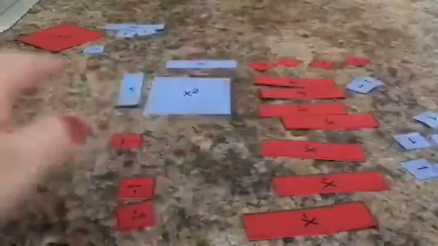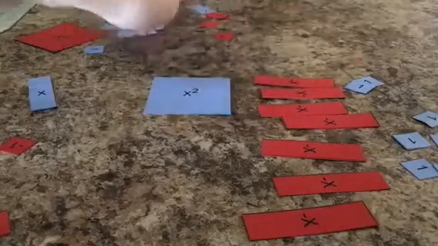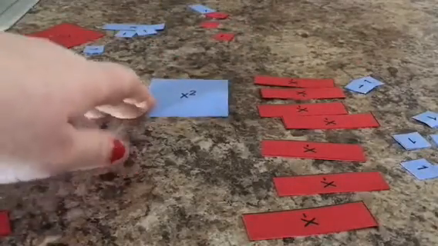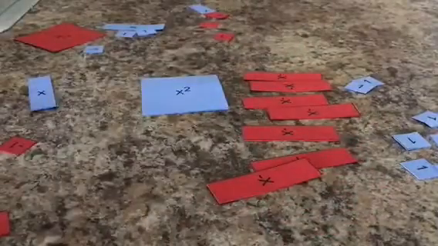Take away our factors there, and we are left with x squared minus 7x plus 12.